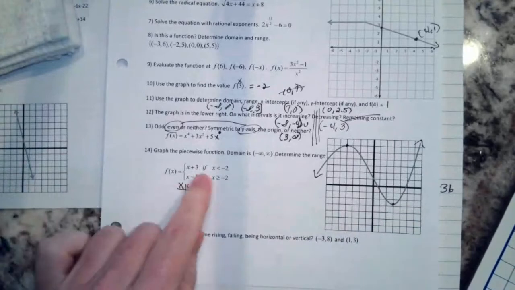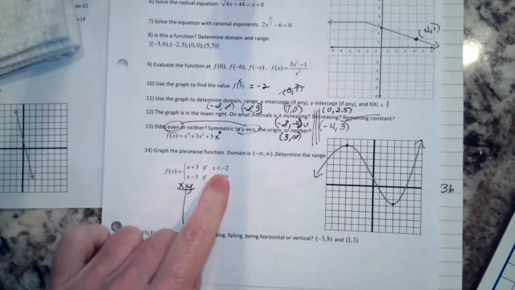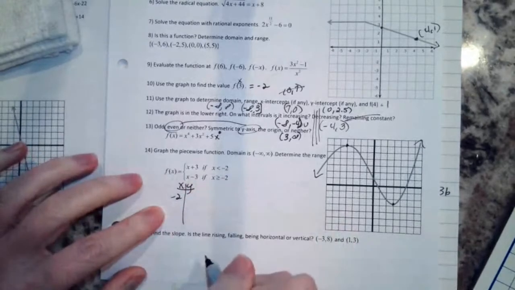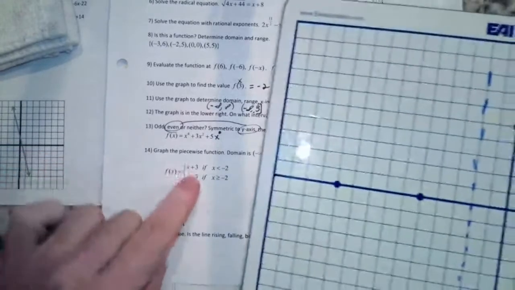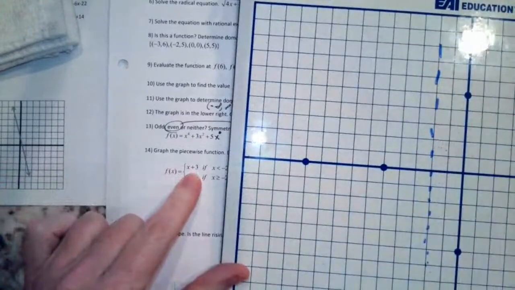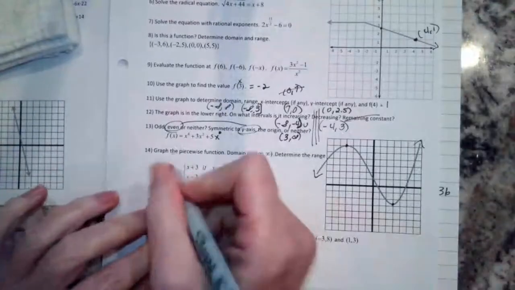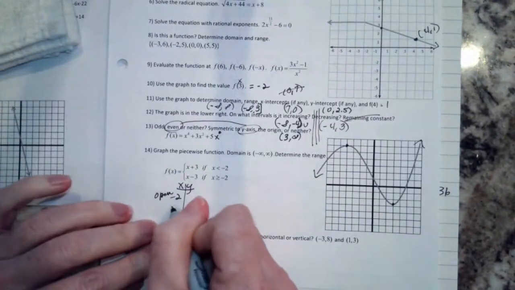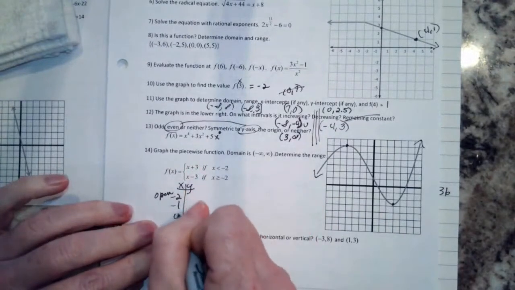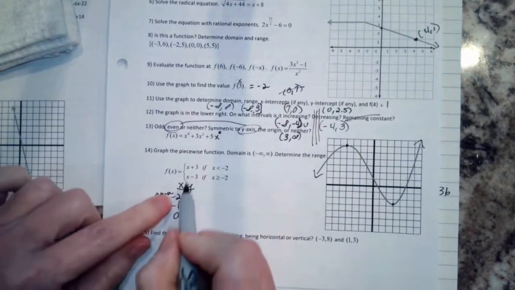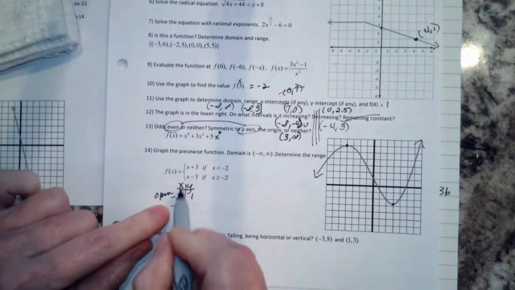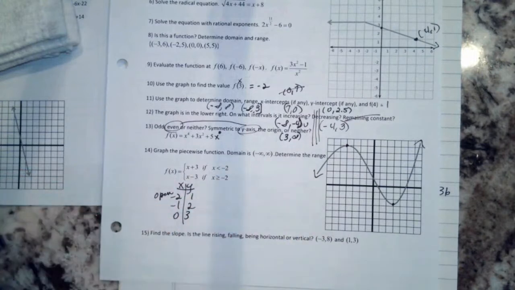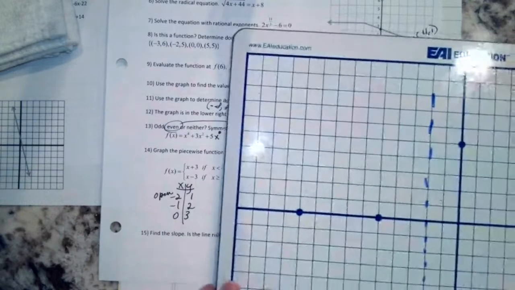Let's look at first what's happening in this first piece, where the numbers are less than -2. I know -2 is not less than -2, but I want to see what happens with this first piece right up against the wall. So I'm going to leave this open. I'm going to remind myself that's got to be an open circle there. And then I'll try the other numbers that are less than -2 that are near there. So -2 plus 3 gives me a 1. -1 plus 3 gives me a 2. And 0 plus 3 gives me a 3. Let's plot those here.